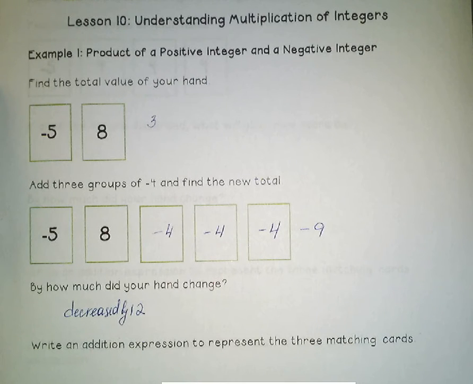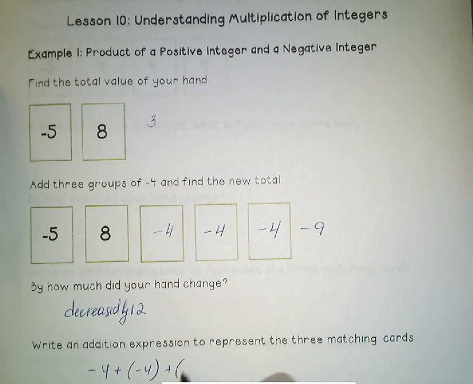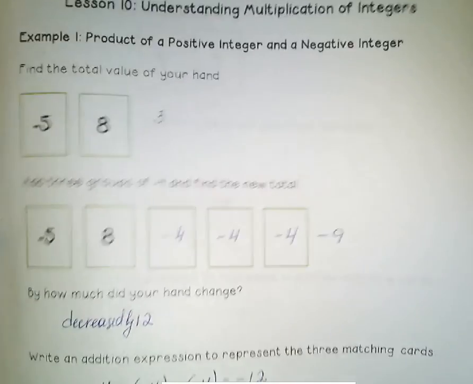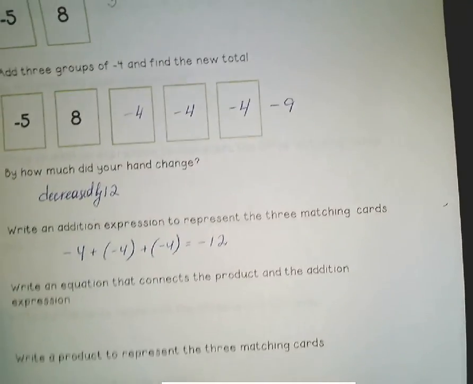Write an addition expression to represent the three matching cards. -4 plus -4 plus -4. That's my addition expression, and that equals -12. Write an equation that connects the product and the addition expression.